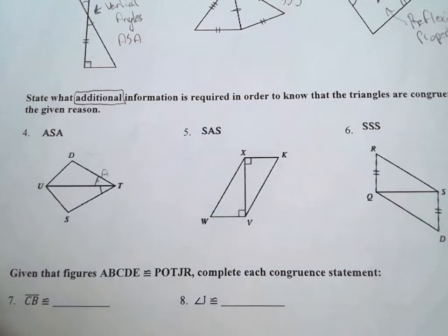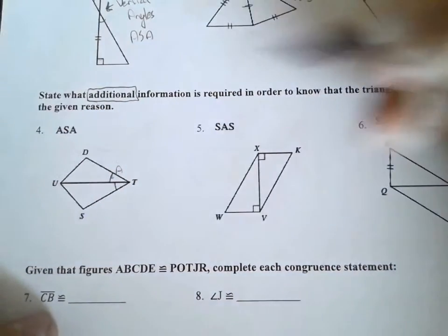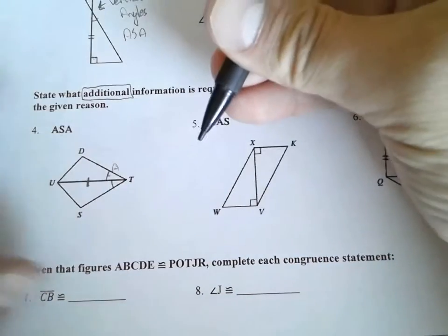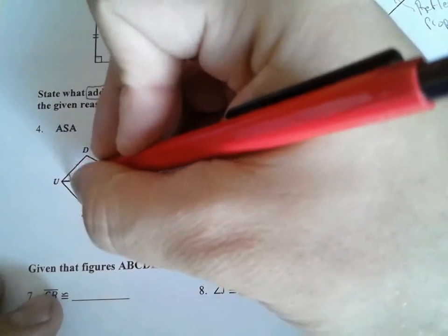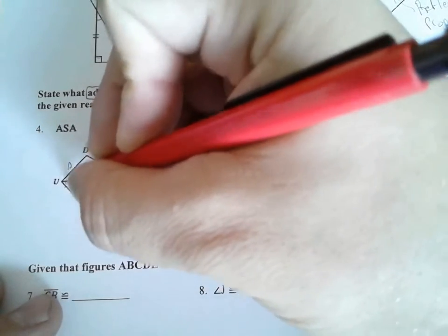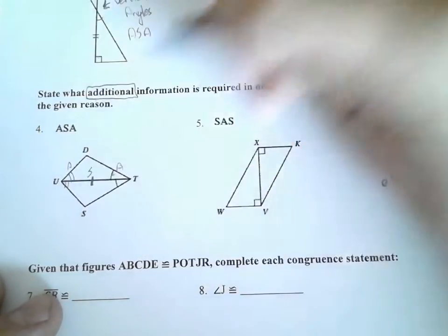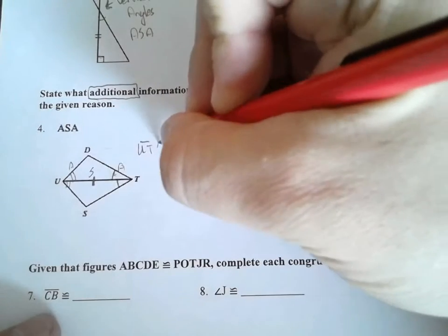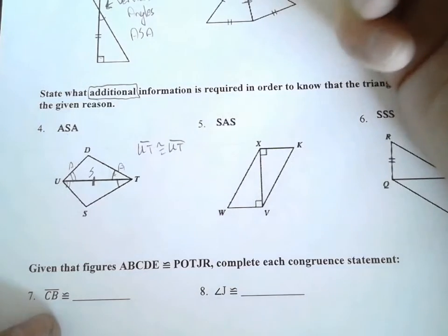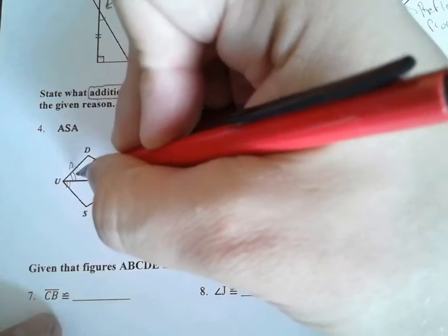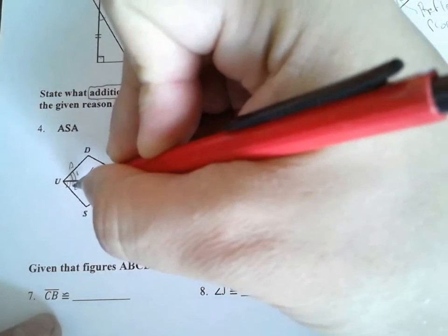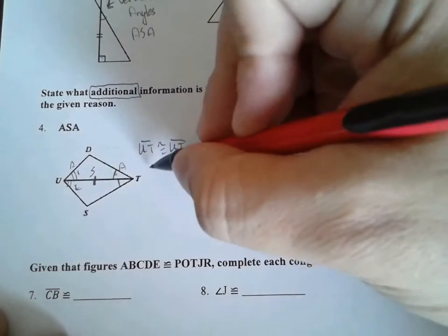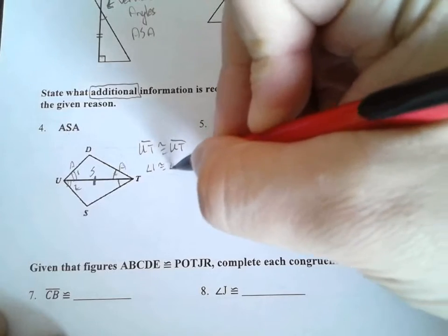So what I'm going to go into my diagram and say is, well, I got an angle, I need another side and an angle, so I need that, and I need this angle, because then that would give me angle, side, angle. So what I did was I made UT congruent to UT, and if you want to, call these angle 1 and 2 so you don't have to get too bogged down in the letters. You can say I made angle 1 congruent to angle 2.